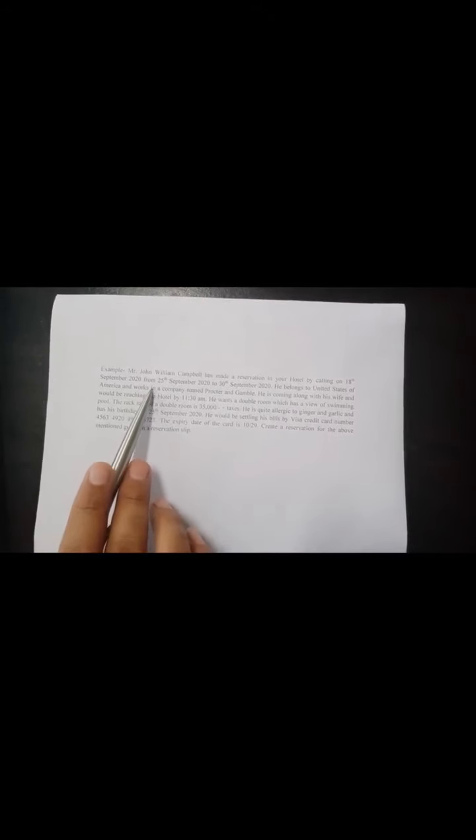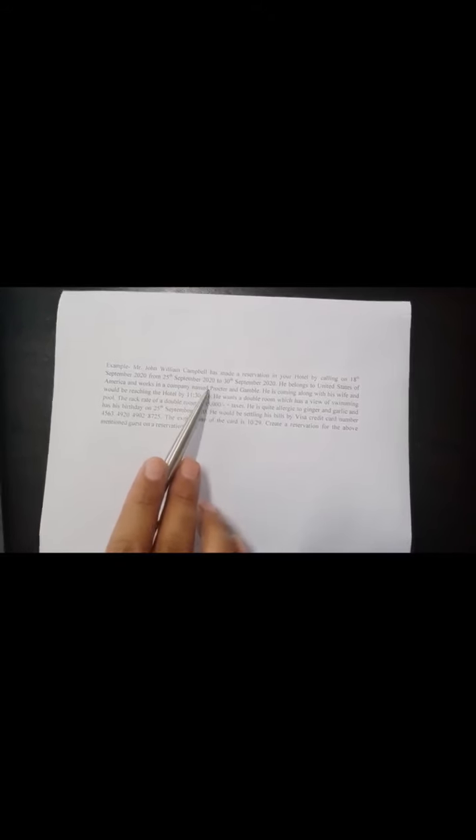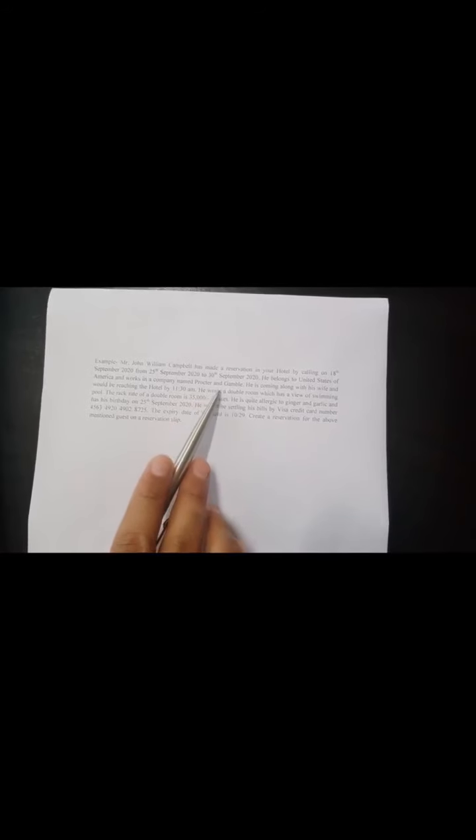Suppose we have received, this is just an example, a reservation of a guest. It says, Mr. John William Campbell has made a reservation in your hotel by calling on 18th September 2020, from 25th September 2020 to 30th September 2020. He belongs to the United States of America and works in a company named Procter & Gamble. He is coming along with his wife and would be reaching the hotel by 11:30 a.m. He wants a double room which has a view of the swimming pool.